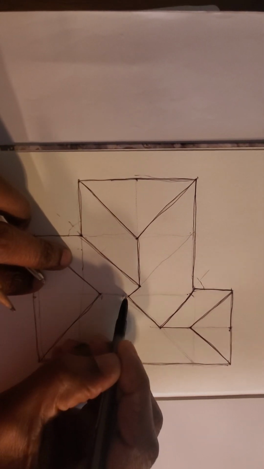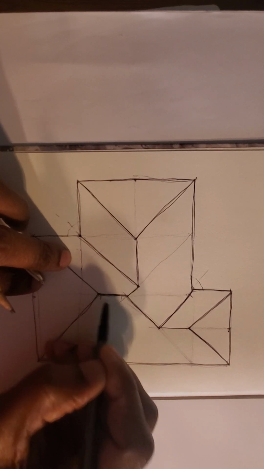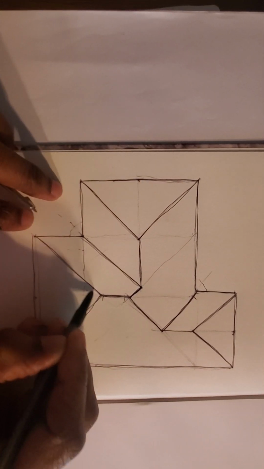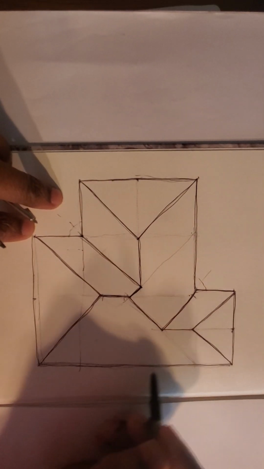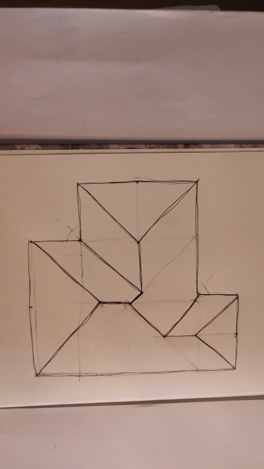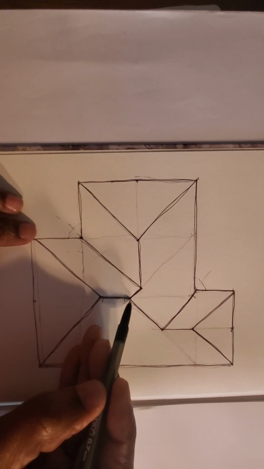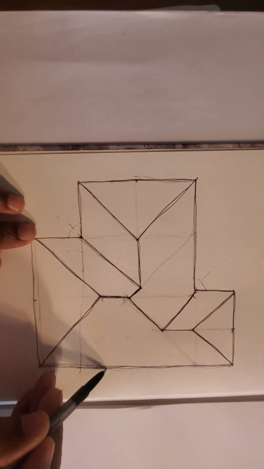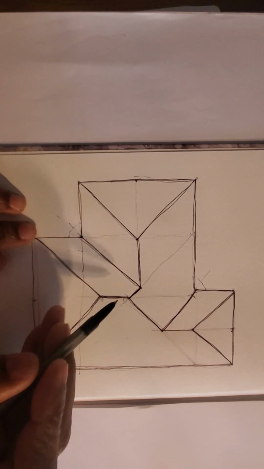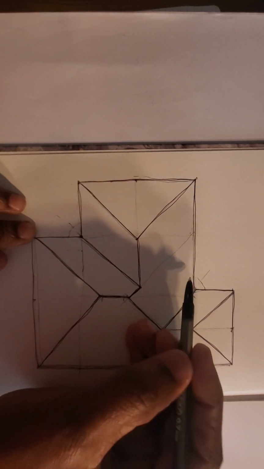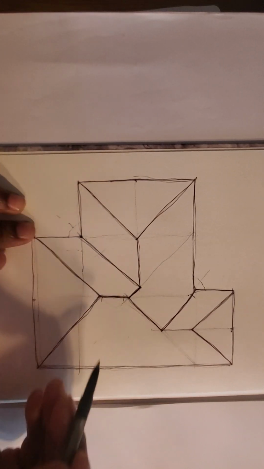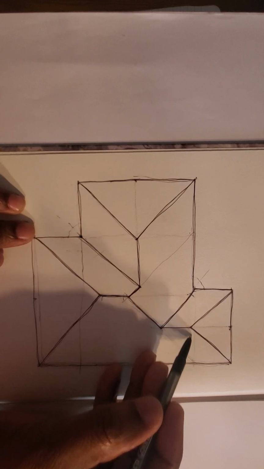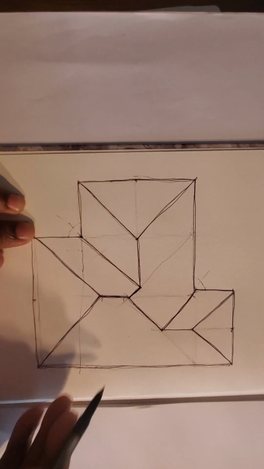So I'm gonna go through now and brighten up all the lines. So now the next thing is to establish our ridge. So we have one ridge here, which means that rafters are gonna run perpendicular to this, which is gonna run there. We have our second ridge here, which means that rafters are gonna be running here, perpendicular to this. We have another ridge here, which means that rafters will be running in this direction, right?